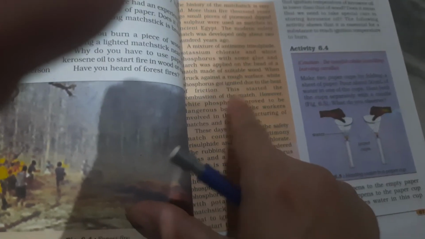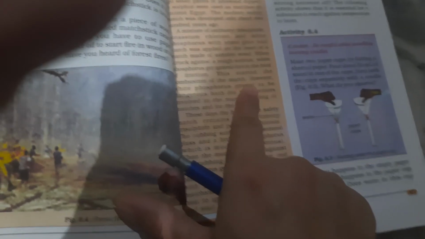Means when we strike the matchstick on the matchbox, the phosphorus catches fire. Phosphorus ignites due to the heat of friction, because between the matchstick and matchbox a friction force is developed. Due to this friction force, the head of the matchstick, which is black in color and contains phosphorus, ignites. This starts the combustion of the match.